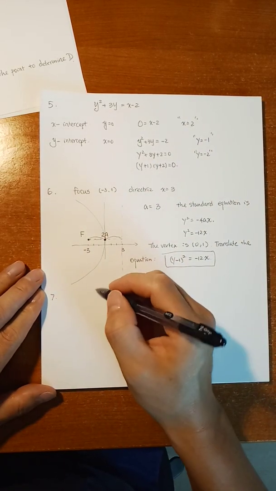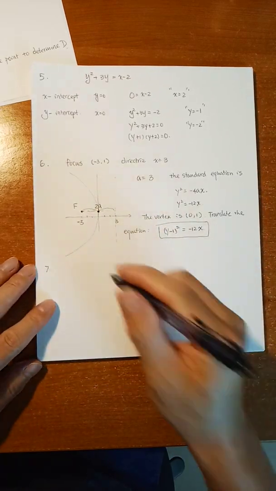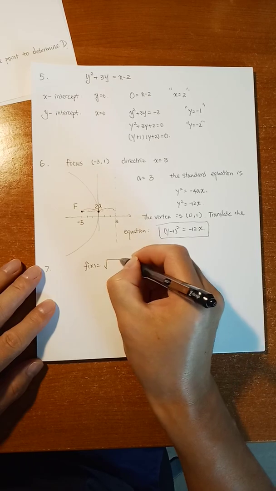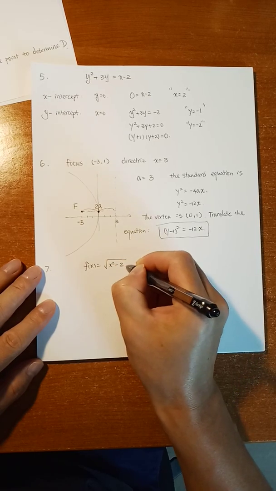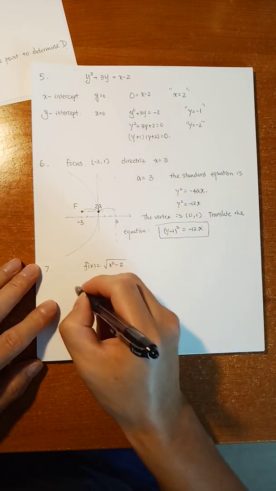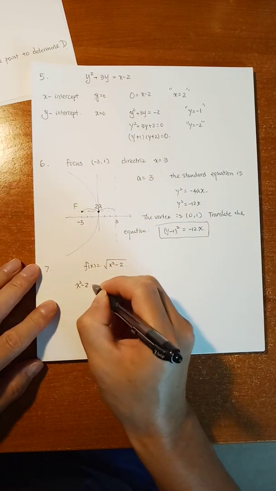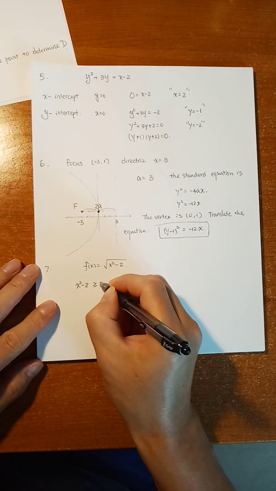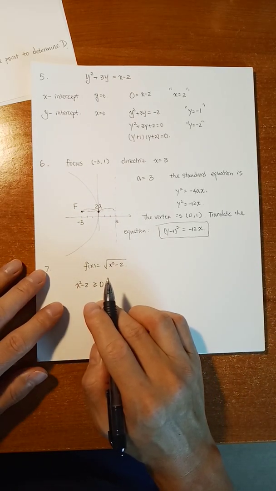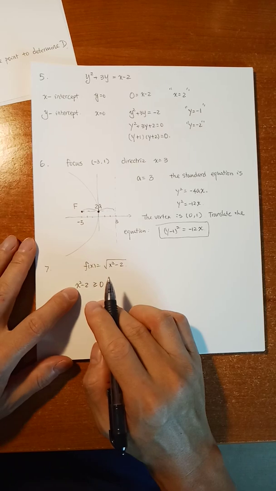Problem 7, we're going to determine the domain of the function f(x) equal to the square root of x squared minus 2. You have a square root function, so you have to guarantee the input inside should be greater than or equal to 0. It's a quadratic inequality. The leading coefficient is positive.